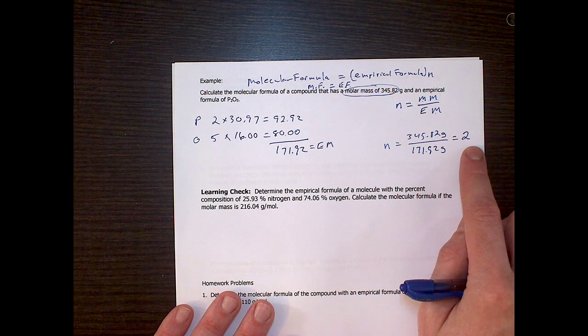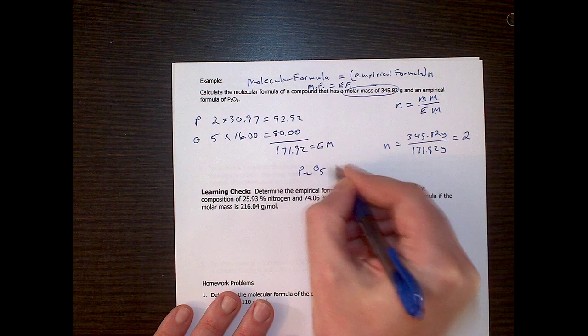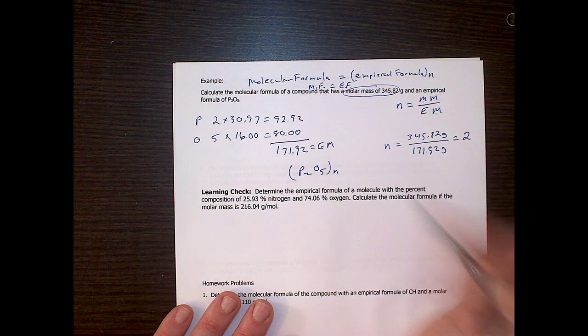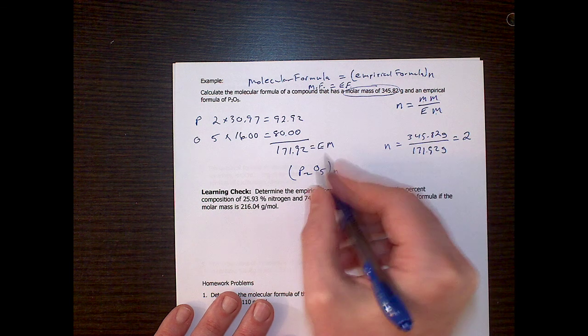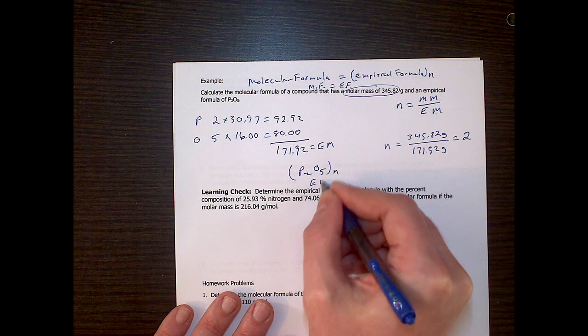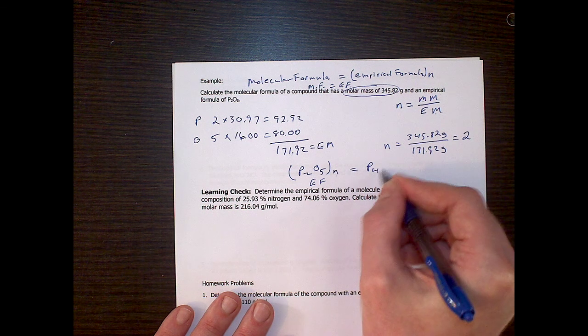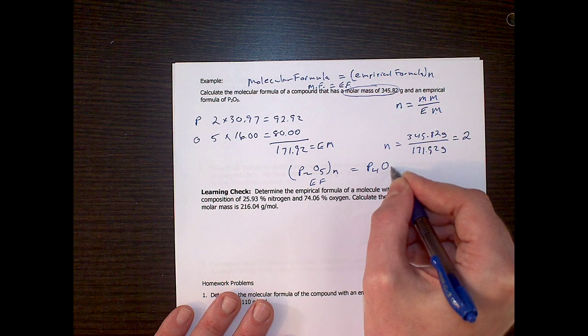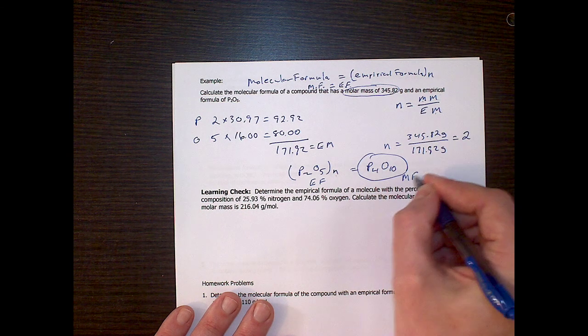So what I'm going to do now is I'm going to take P2O5 and multiply it by n. Okay? So P2O5, this is right here, this is the empirical formula. I'm going to multiply it by the 2. That will give me P4O10, and this is my molecular formula.